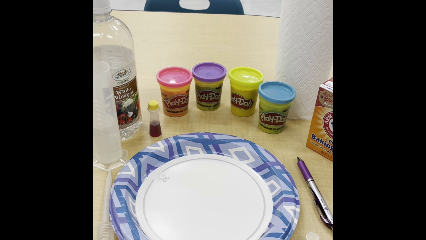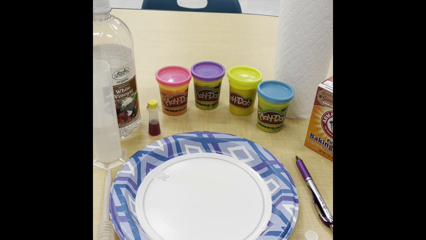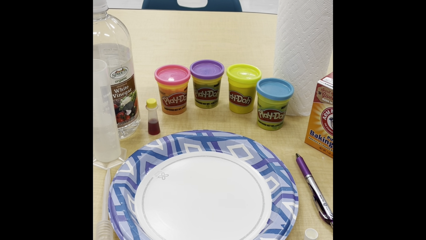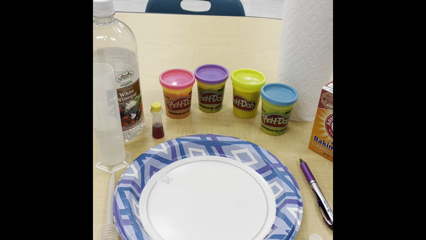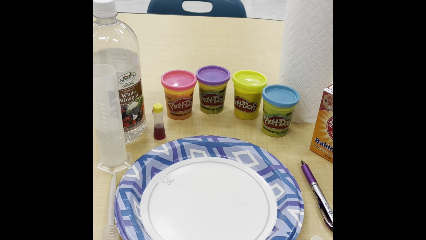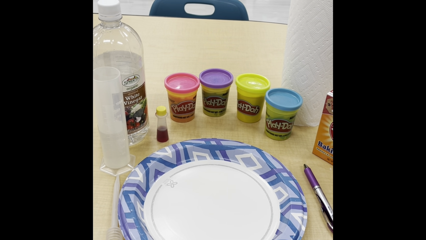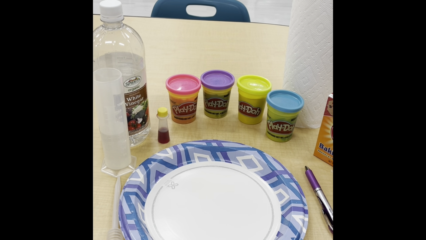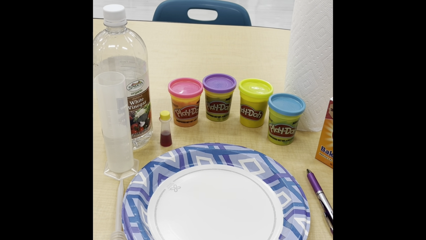Let's take a closer look at the formation of volcanoes. For this experiment, I have 4 colors of Play-Doh, baking soda, vinegar, yellow food coloring, a small dropper called a pipette, the cap from a tube of lip balm, a paper plate, paper towels, and a pen.